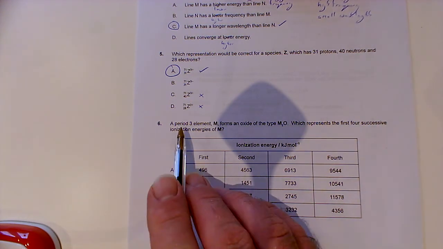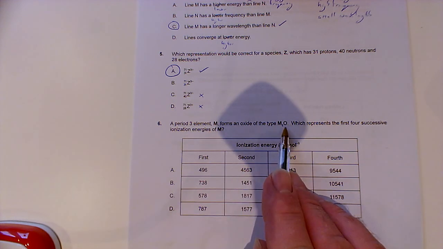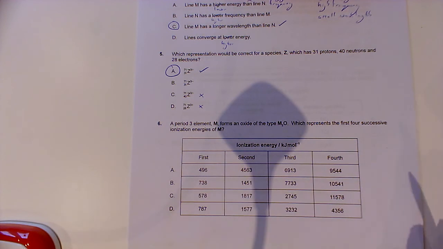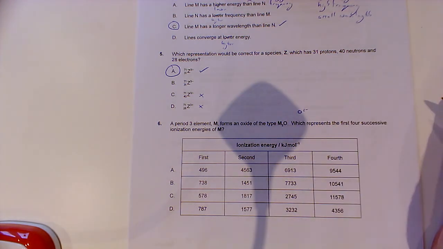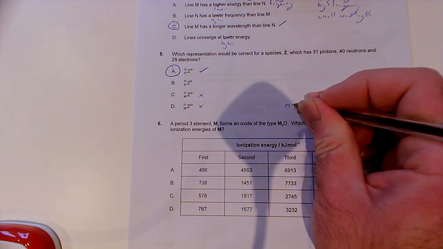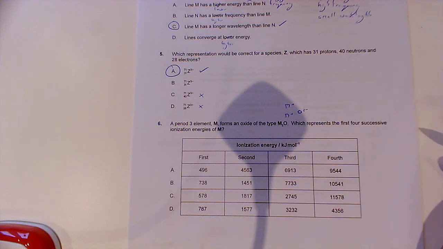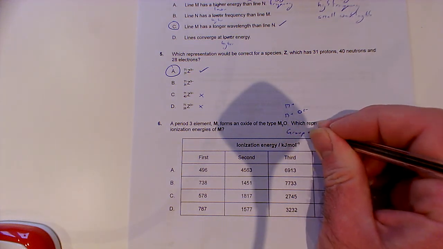Number 6: a period 3 element forms an oxide of the type M2O, which represents the first 4 successive ionization energies of M. Well, if you look at the formula, remember oxide is a 2- ion. And the fact that we've got 2 M's means they must both have a 1+ charge. So the fact that we need 2 of them to balance out the 2- charge means we're looking for a group 1 element.